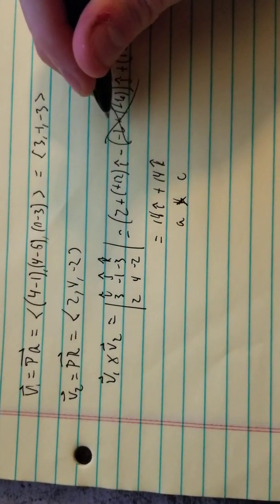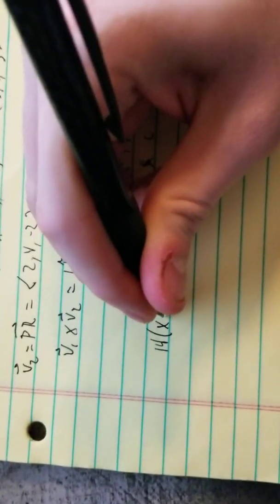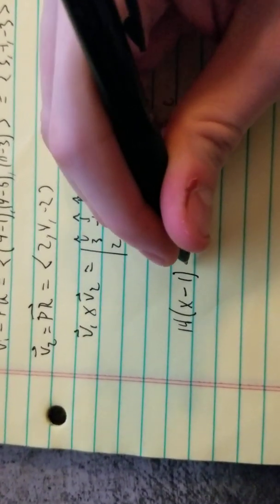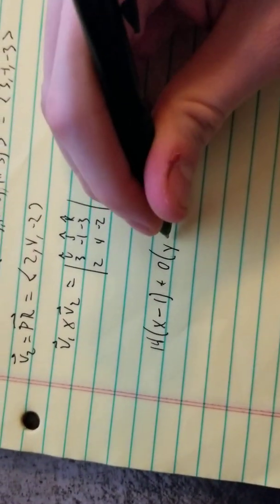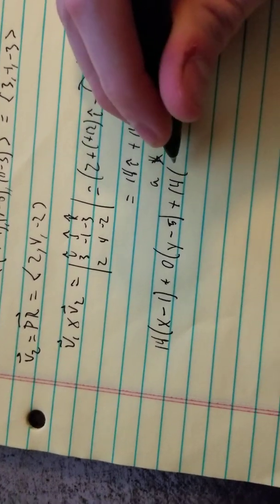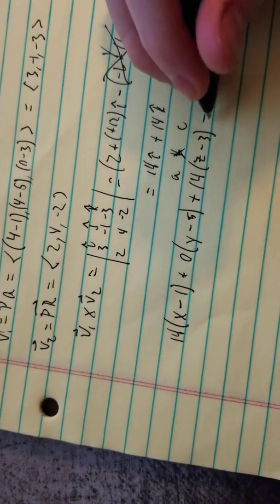And there we will get 14 times x minus, and we'll use the point P, so 1, plus the y component, well, we'll just put it in, y minus 5, plus 14 times the quantity z minus 3, equal to 0.